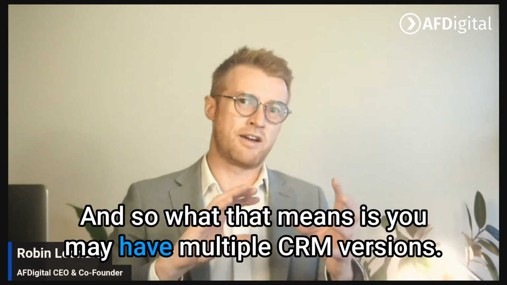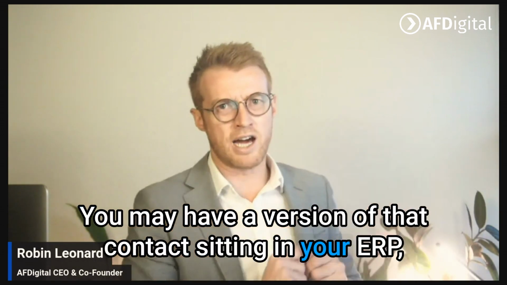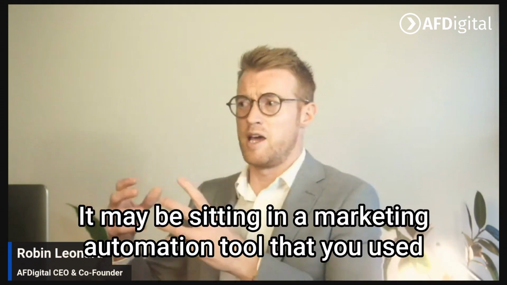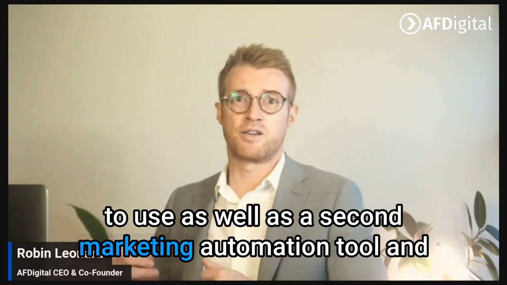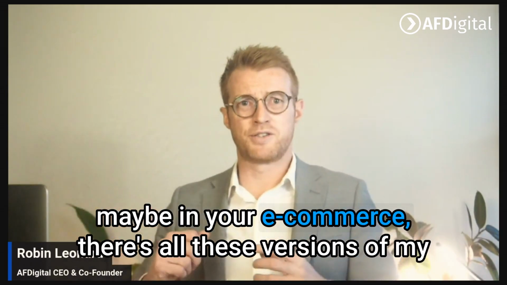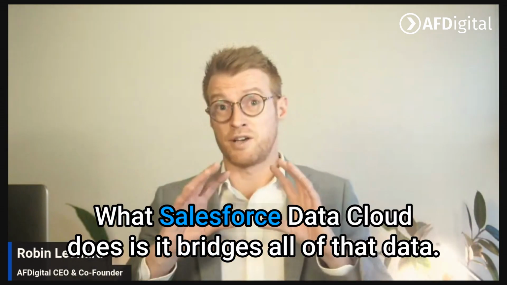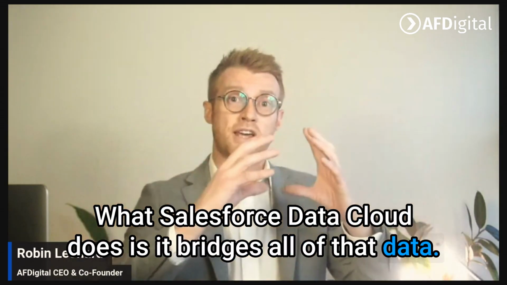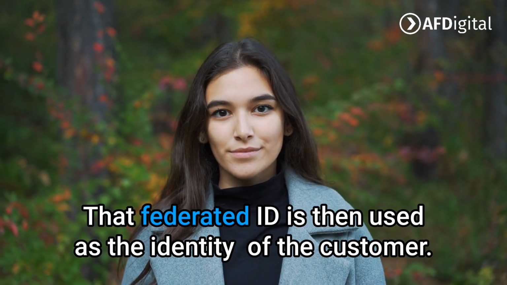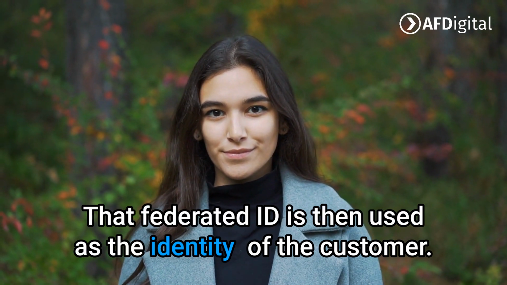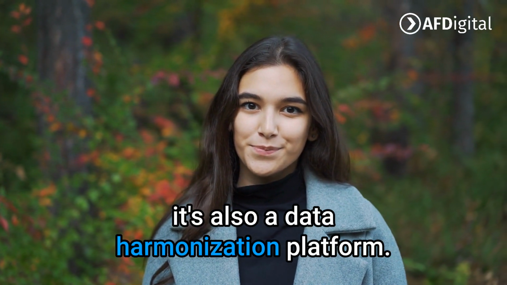What that means is you may have multiple CRM versions. You may have a version of that contact sitting in your ERP somewhere, in your Salesforce CRM. It may be sitting in a marketing automation tool that you used to use, as well as a second marketing automation tool. And maybe in your e-commerce, there are all these versions of my identity that aren't tied together. What Salesforce Data Cloud does is it bridges all of that data. You pull it all together, it matches it, and provides a federated ID. That federated ID is then used as the identity of the customer, and that's used downstream in all of the systems.